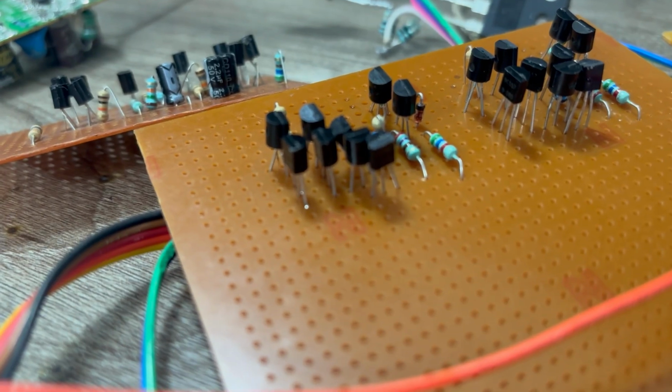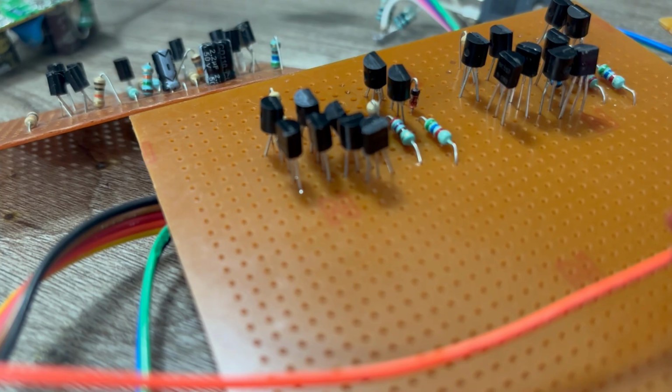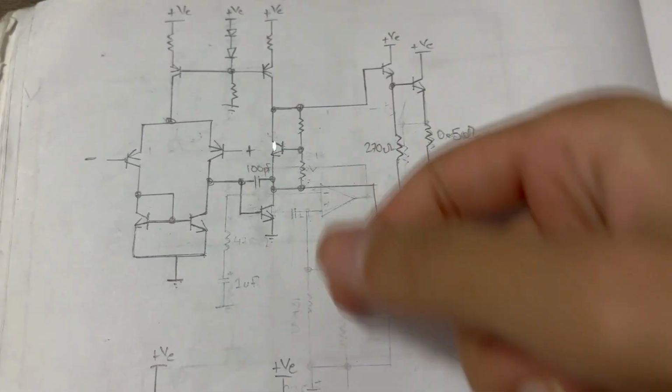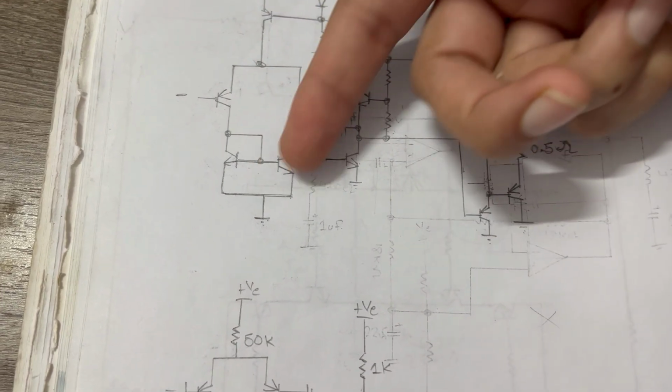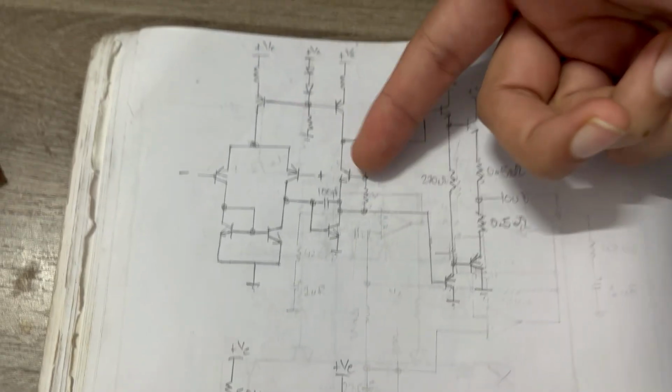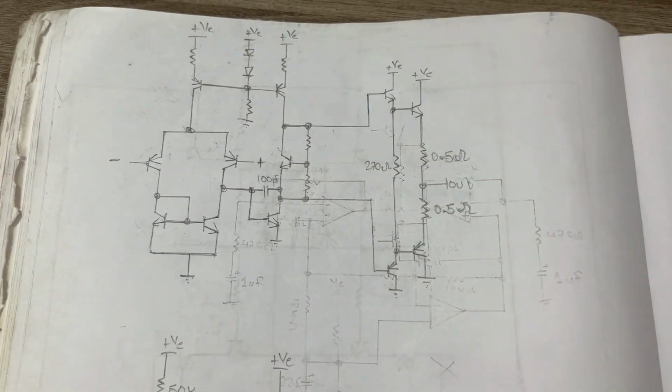Today I am going to talk about a transistor audio amplifier, a power audio amplifier which has very low distortion. And here I am going to show you the circuit. This is the power amplifier. You can see the differential amplifier, current mirror, VAS stage, some biasing network, some basically current sources.